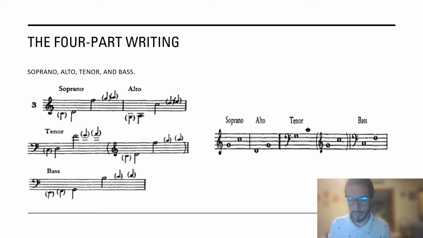So, for example, for soprano, we have the G, we have this. For the alto, for the tenor, and for bass, those are, let's say, the natural range of each voice.